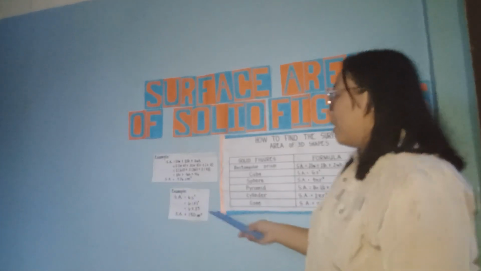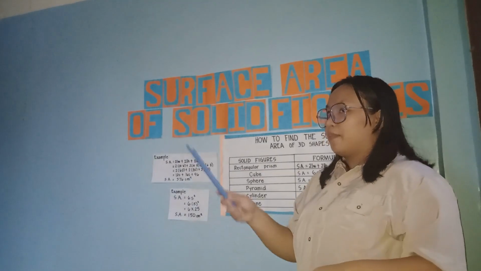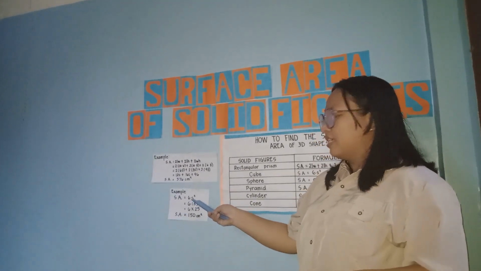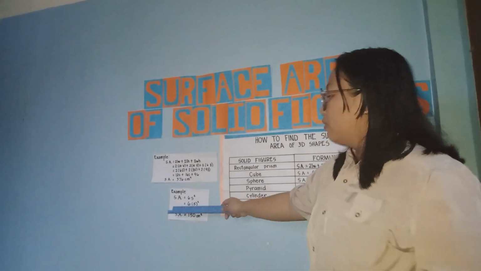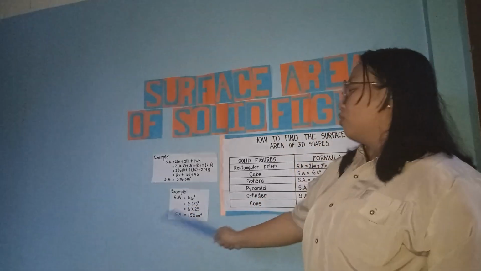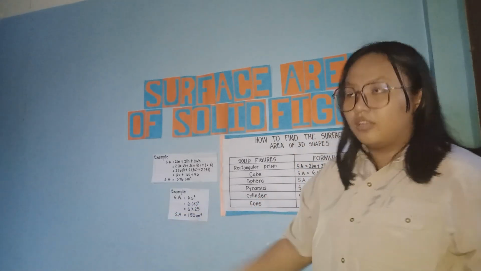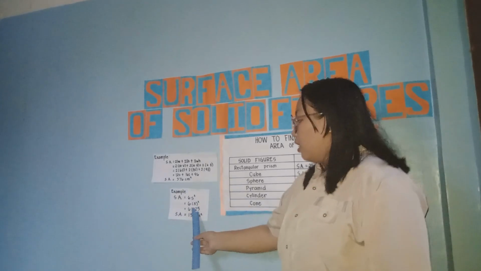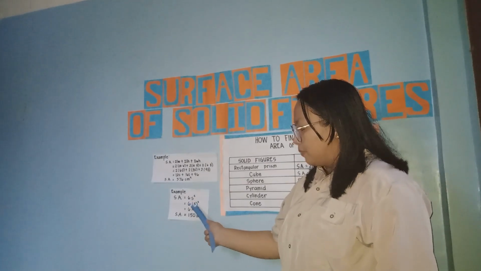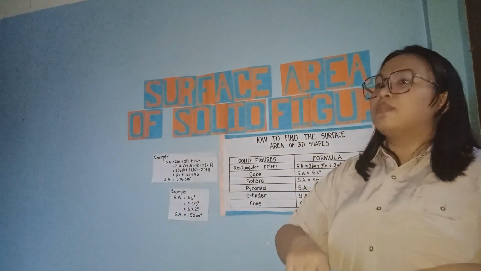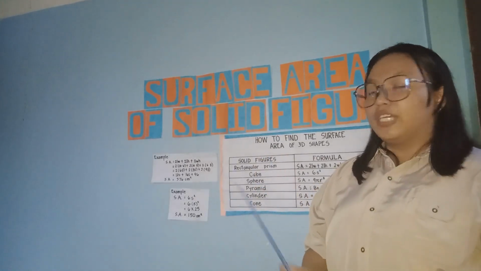Now, again, just copy the given. Put it here in the S. Now, let's read the second line. So, 6 times 5 squared. Now, let's first solve these parentheses first. So, 5 times 5 is what, grade 6?